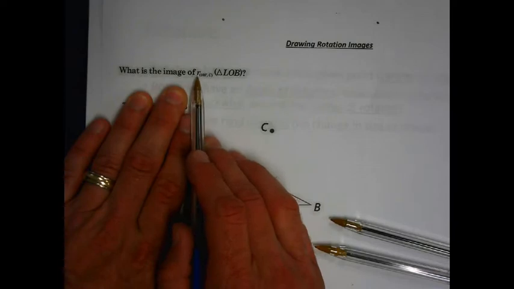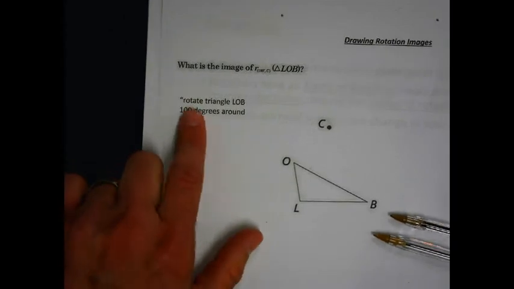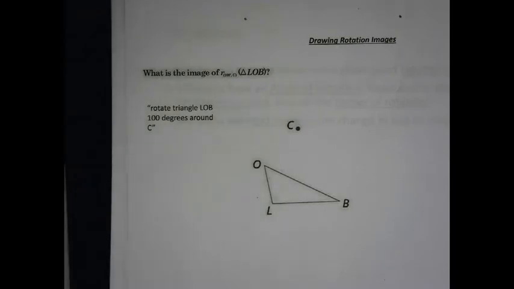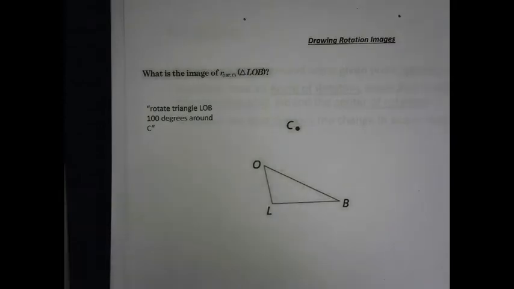The small r is rotation. So what is the image of the rotation of triangle LOB 100 degrees around point C? That's how that's read. Rotate triangle LOB 100 degrees around C. And that's what we're going to do. We have to learn some stuff. There's a whole set of steps in order to perform this. So we have this triangle, and we need to rotate it 100 degrees around the point C.